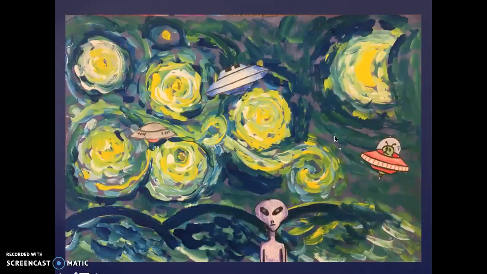So our goal is going to be to make our own Starry Night parody painting. We're going to start by painting the background, and then we'll talk about what parody funny elements we're going to put inside of our paintings later. But today we're going to start with this painting background, and we're going to be using the same types of colors that we see in Starry Night.